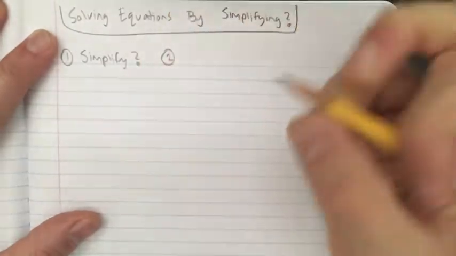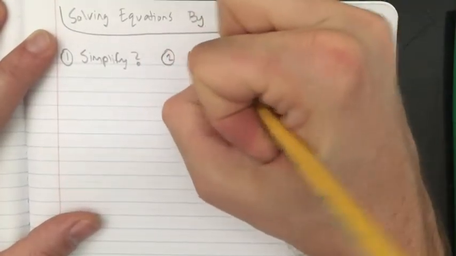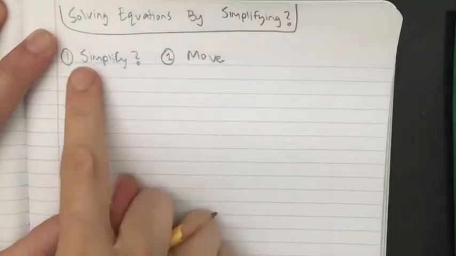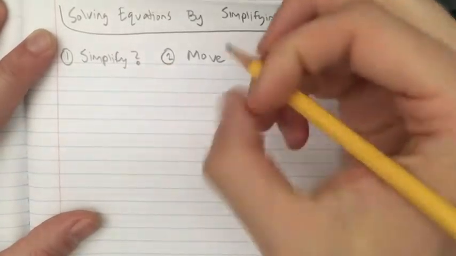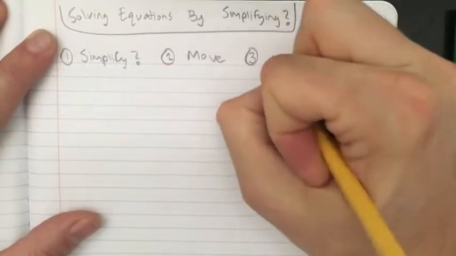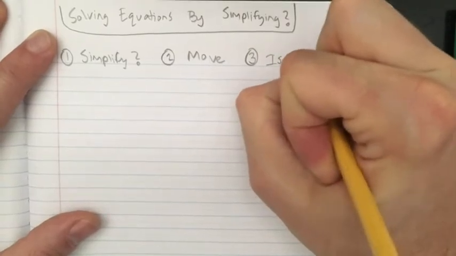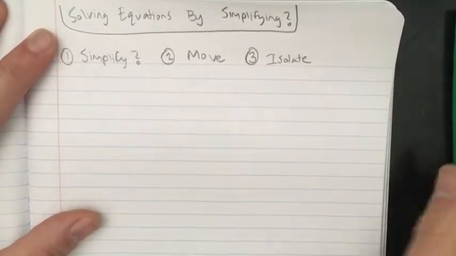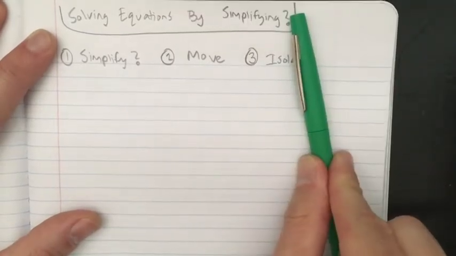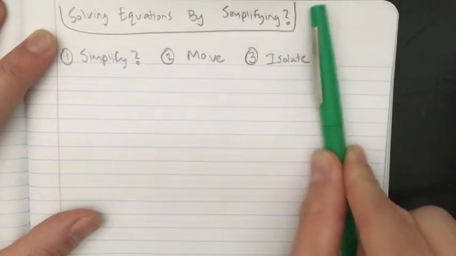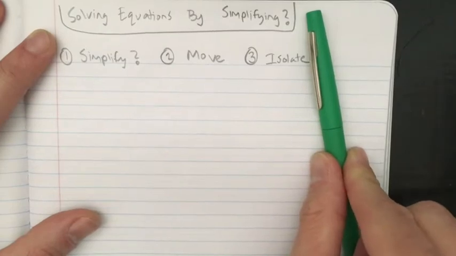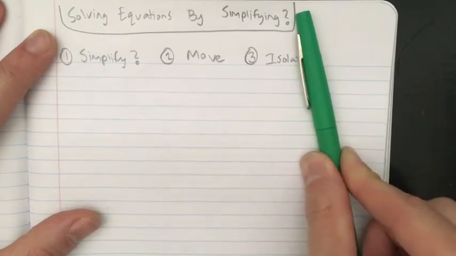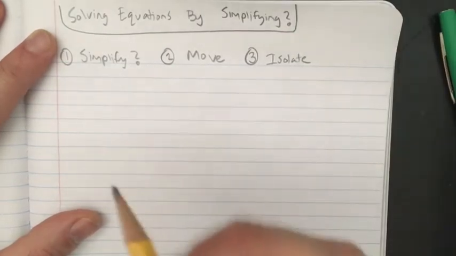And then the second step is just going to be moving the pieces around. So you're going to simplify, you're going to move the pieces around, and then the goal is to isolate. Okay, so here's 3 actions: simplify, move, isolate. I got another color just to show the steps, so my thinking is going to happen in green today. If you need to pause and grab a different pen, you can do that too. So let's get to it.